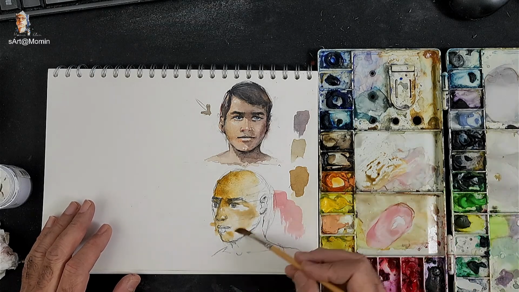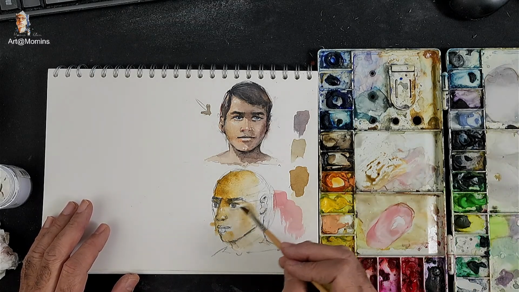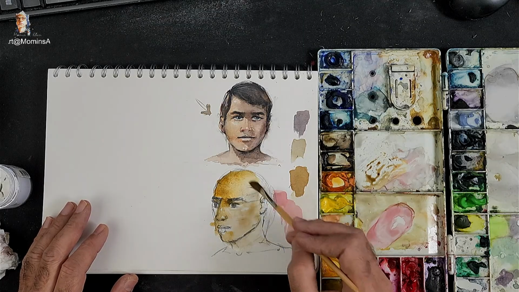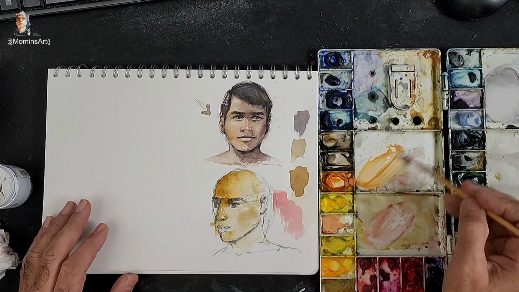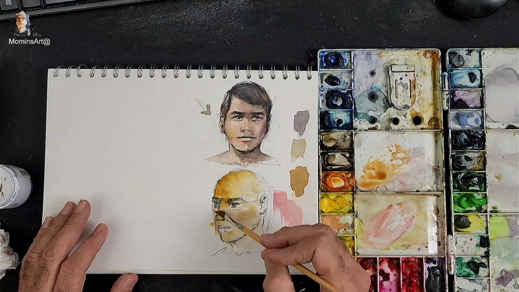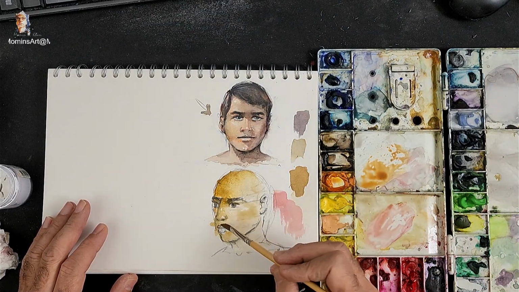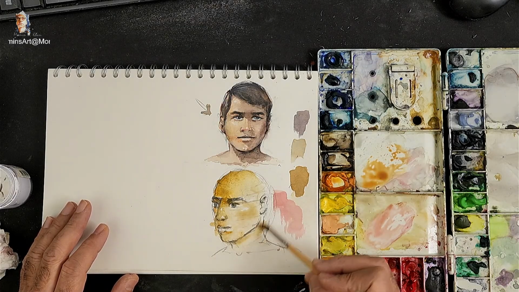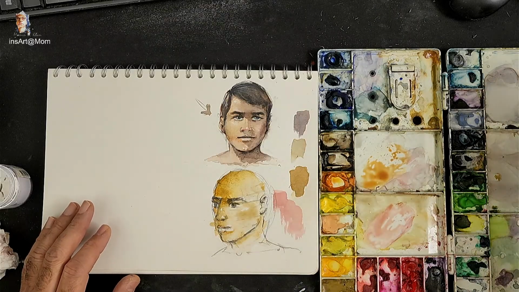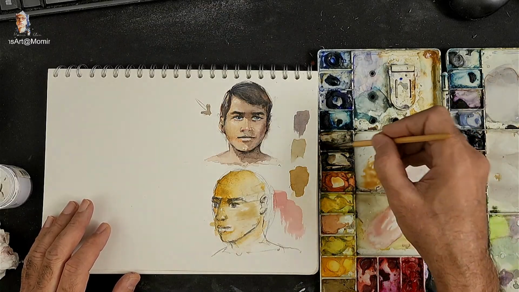Keep the white of the paper. Some cadmium red, cadmium orange. There you go. And then get some sepia color.